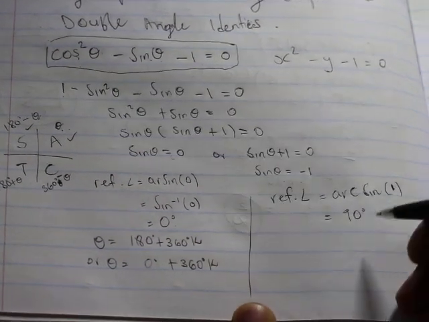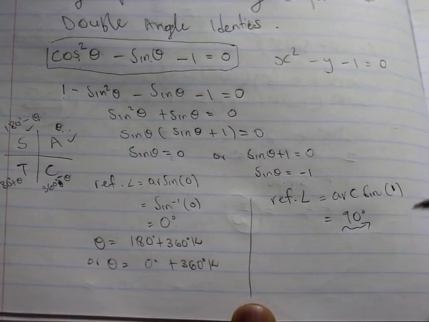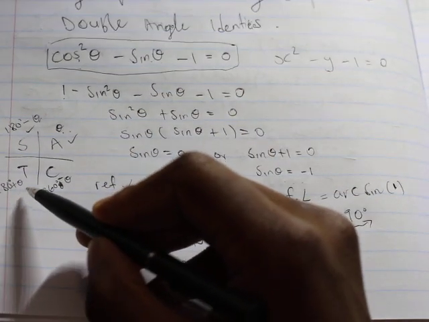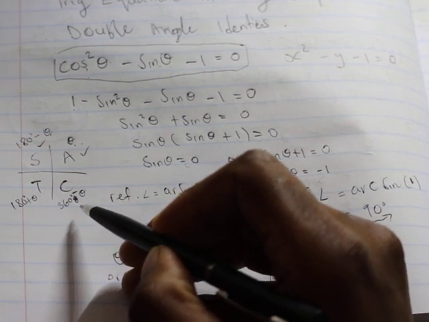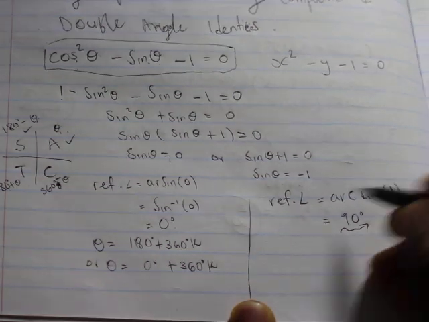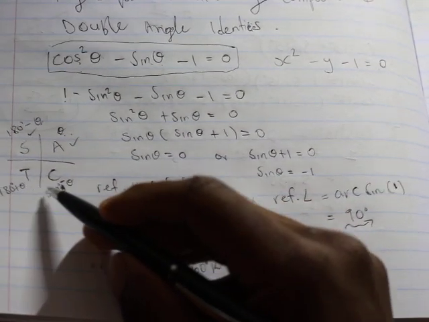So now that we've got our reference angle, we know that our reduction formula is 180 degrees plus theta, 360 degrees minus theta. So the theta basically represents our reference angle.